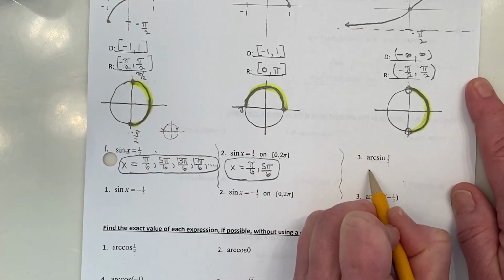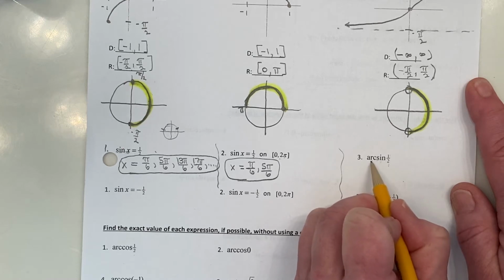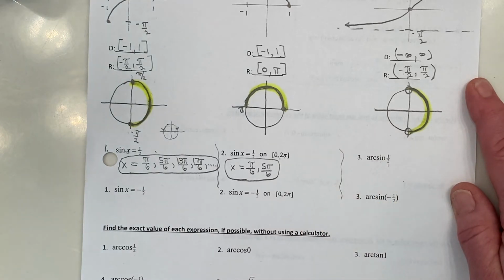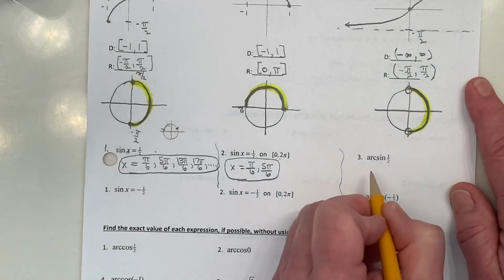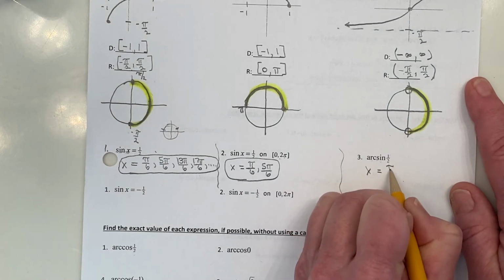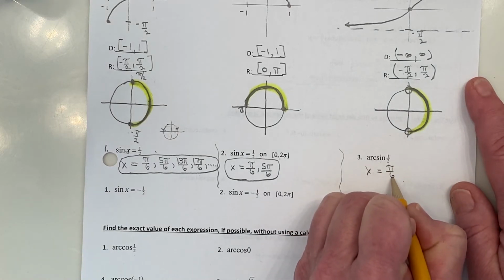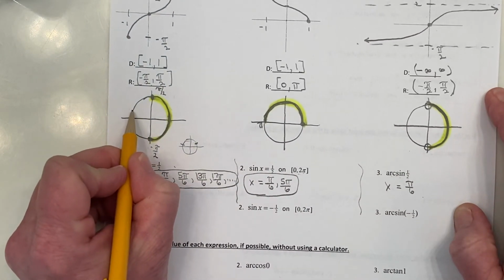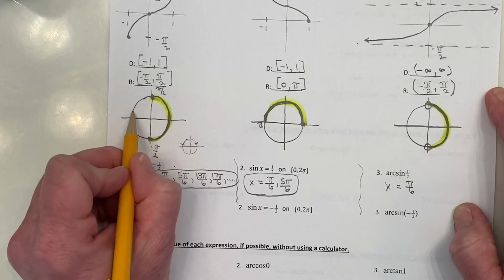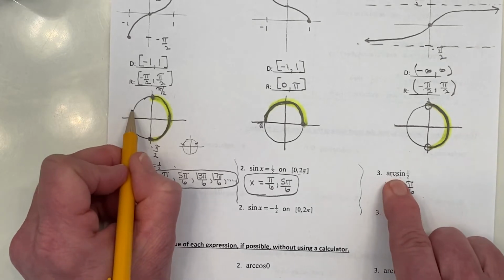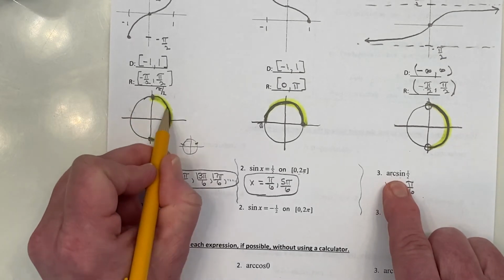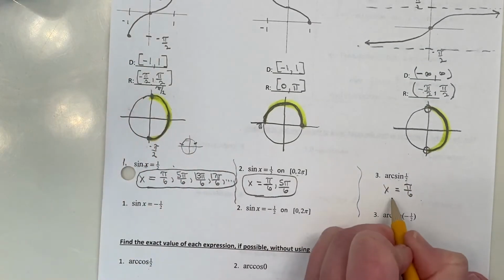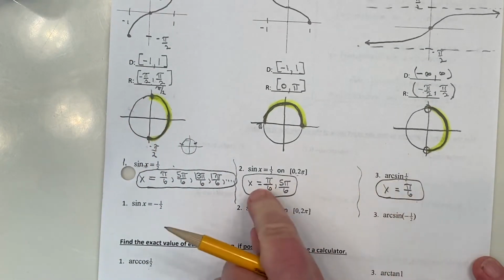So this angle, and there's no indication if I should use x or theta or whatever, so I'll just use x again. So this answer would only be x equals pi over 6. We would not give 5 pi over 6 because remember, 5 pi over 6 would be located over here in quadrant 2, but the arc sine graph has only the restrictions of quadrant 1 and 4. So this would only have one answer compared to these other ones.